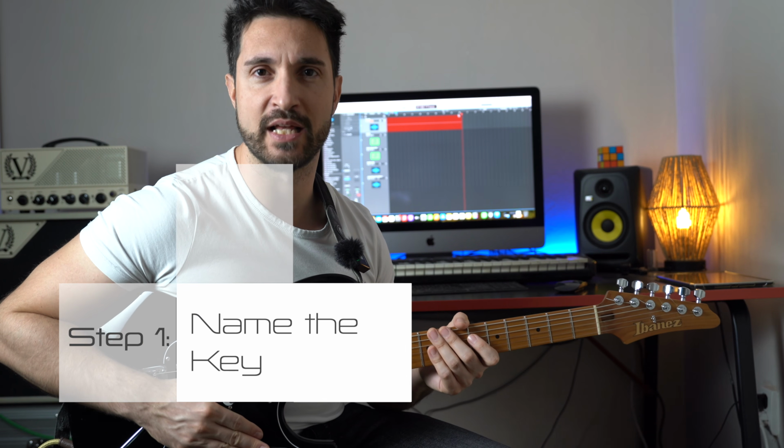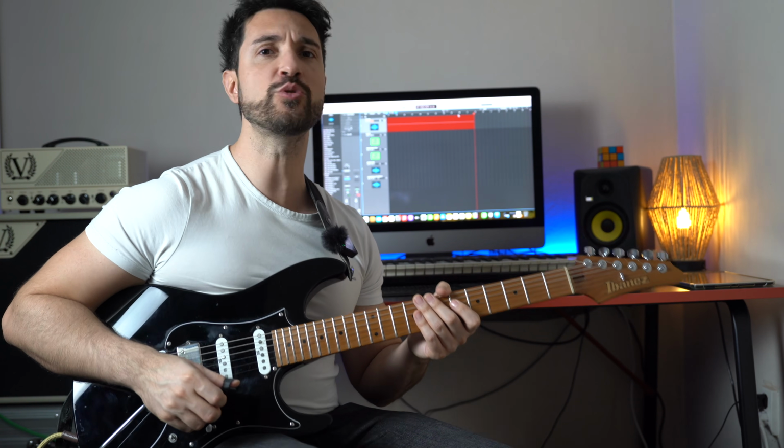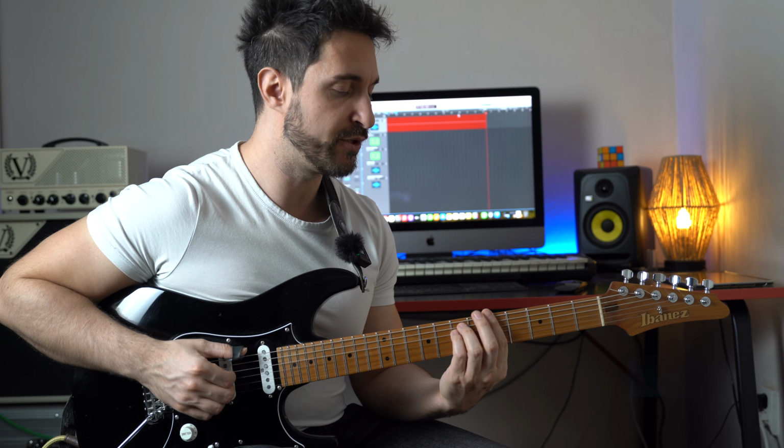Okay, guys, the first easy step is try to understand a chord progression. So we have to choose a key. In this case it is C major, and I'm going to play 4 simple chords in a loop here. I'm going to play A minor, C major, then G major and F major. And we have to try to understand the function of each chord.